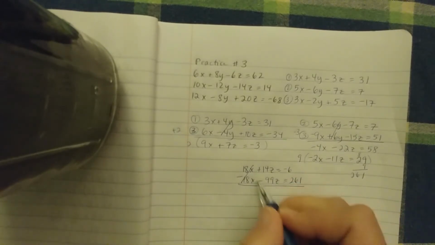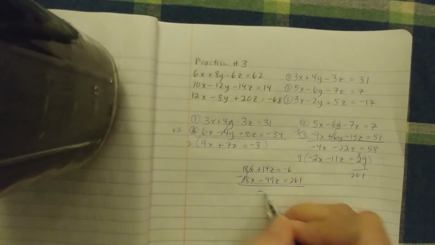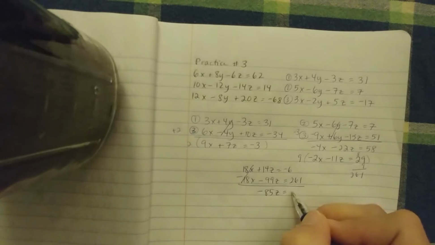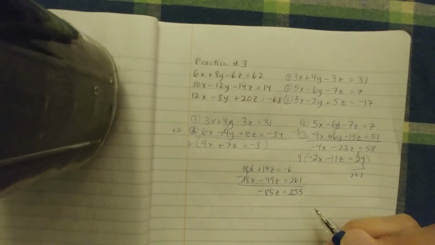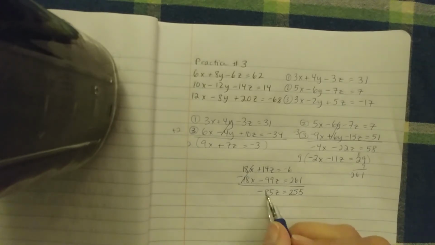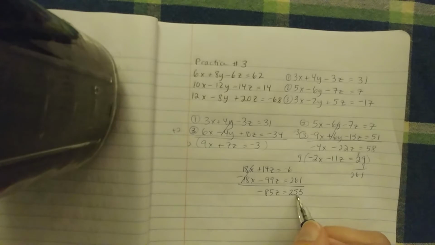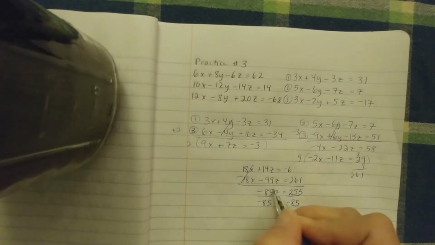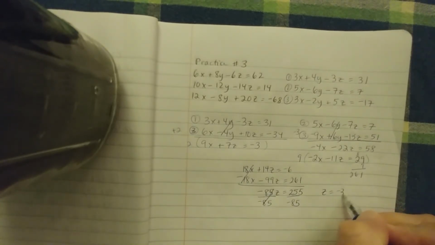And if I add these up, I'm going to have a negative 85z equals a positive 255. Okay. So you might not see that 85 goes into 255, but it does. It actually goes in 3 times. So if I divide both sides by a negative 85, I get z equals negative 3.